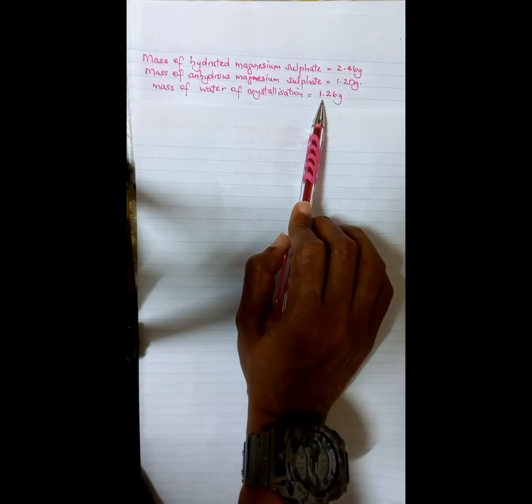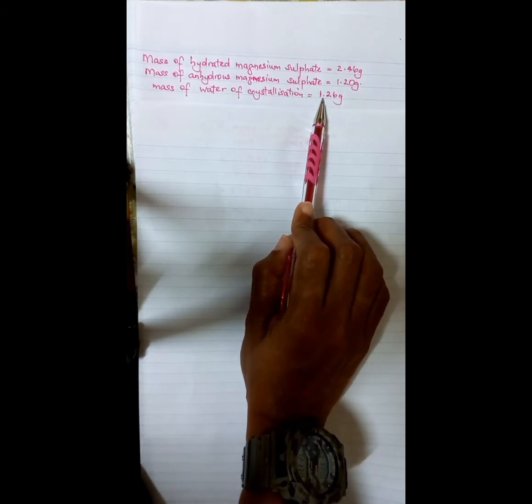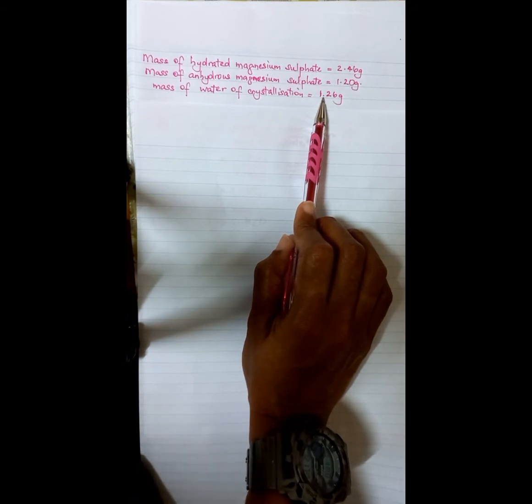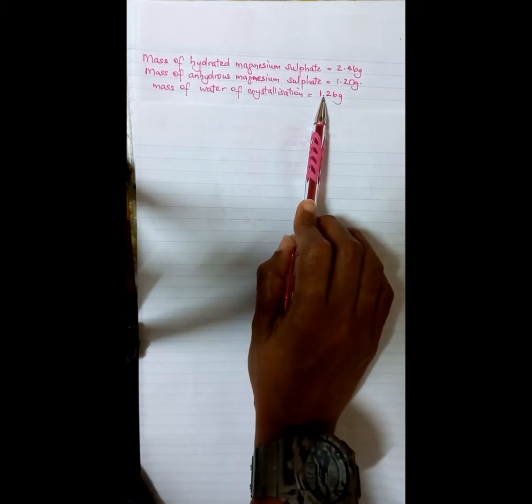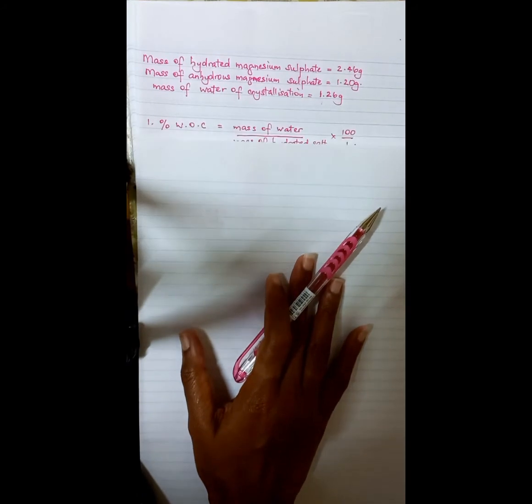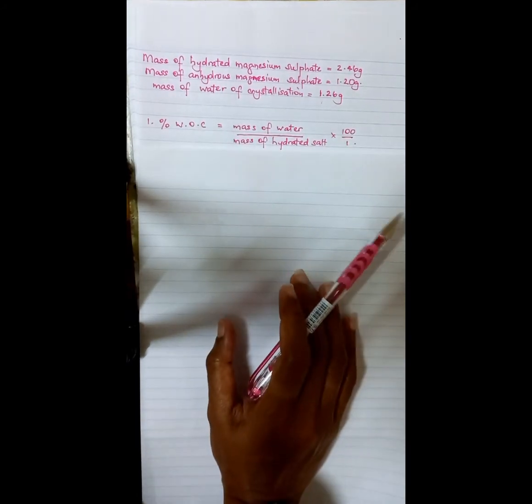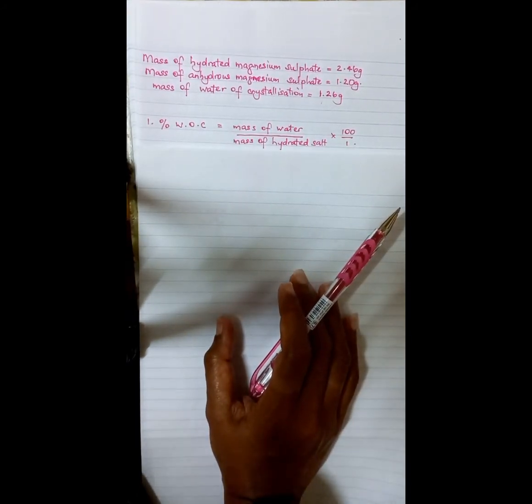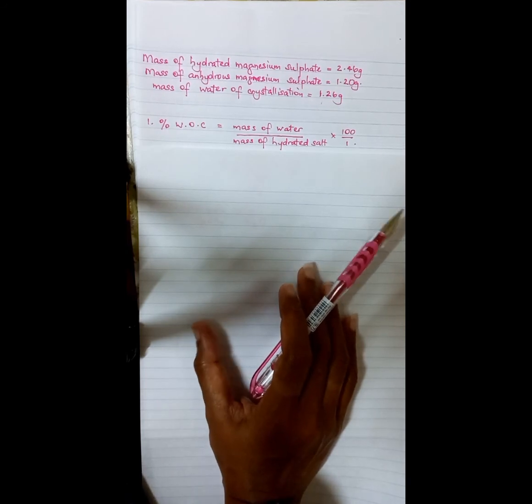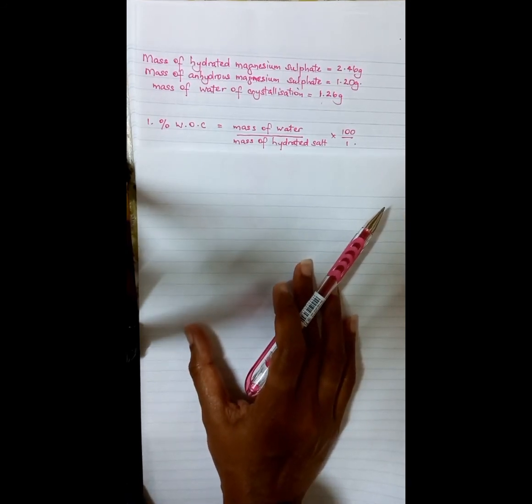The first thing that you will need to do is find your percentage of water of crystallization in the salt. That is where we use our equation, which is mass of water divided by mass of hydrated salt multiplied by 100 upon 1.